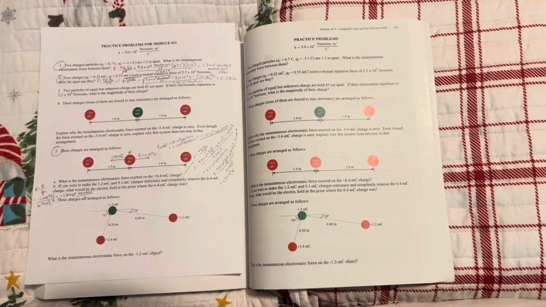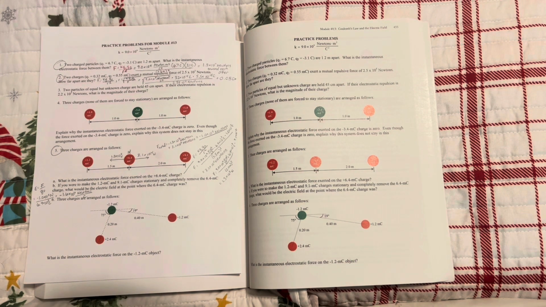Okay, I'm going to work through some of the practice problems for you. So I'm going to do the ones that I circled. So number one: two charged particles, Q1 6.7 coulombs, Q2 negative 3.1 coulombs, are 1.2 meters apart. What's the instantaneous electrostatic force between them?